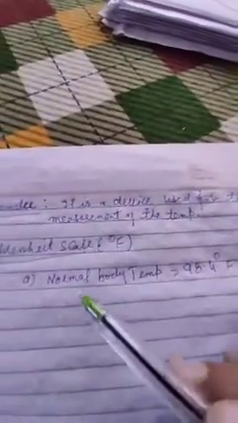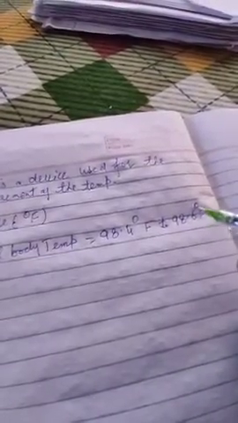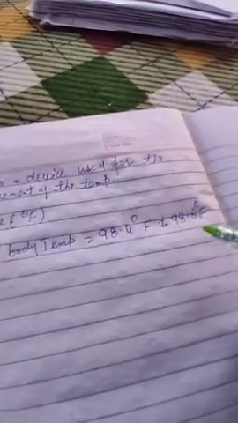So, on the Fahrenheit scale, the normal temperature of the human body is 98.4 degree Fahrenheit to 98.6 degree Fahrenheit. It means that above 98.6 degree Fahrenheit, you are having a fever.